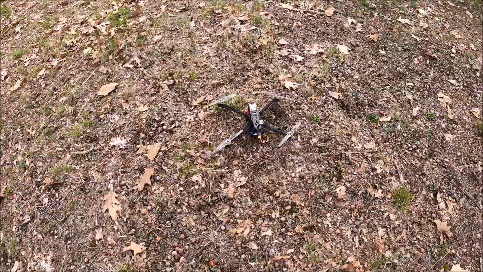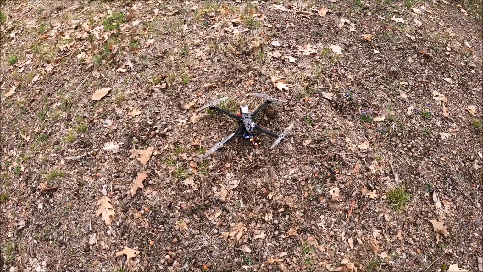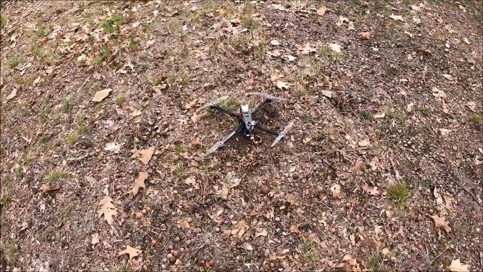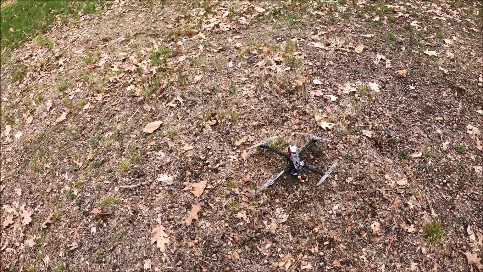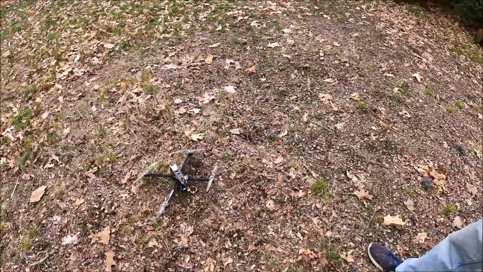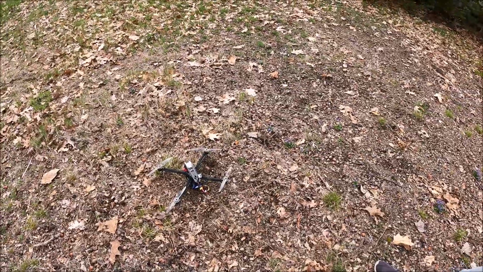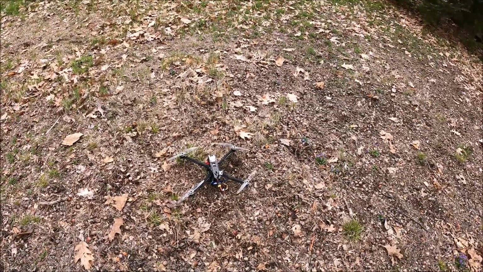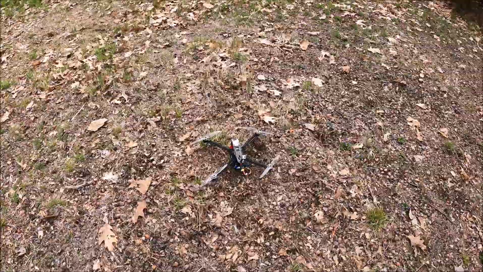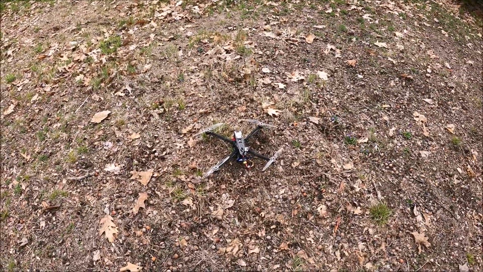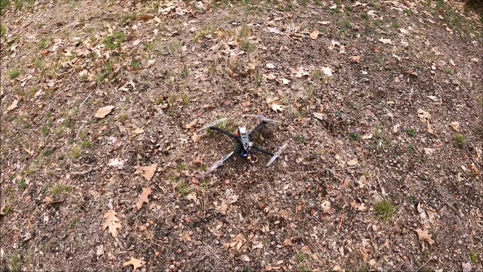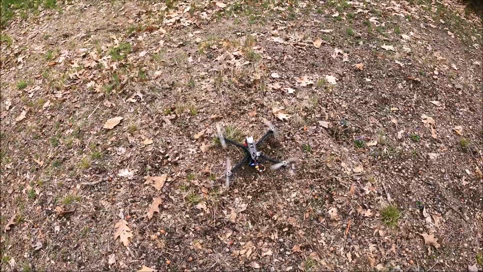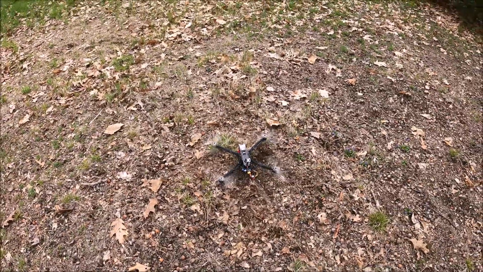We have P gains for roll, pitch, and yaw of 65. We have I gains of 25 for both roll and pitch. And lastly, we have a yaw gain of 35. So really what we're looking at here is roll and pitch. Let's turn it on.